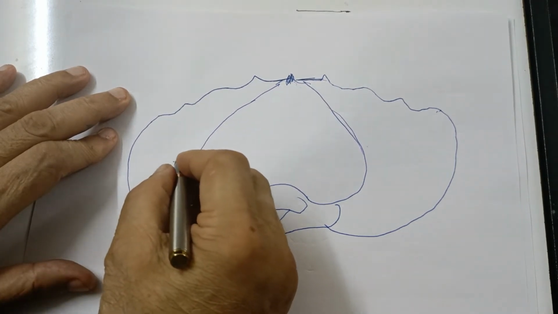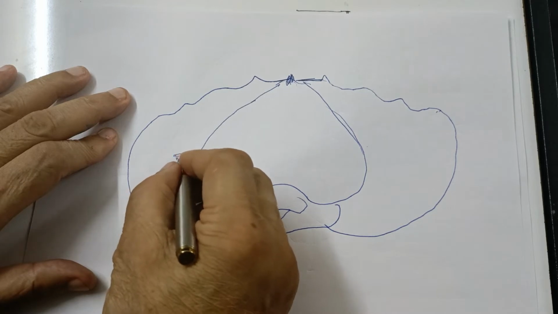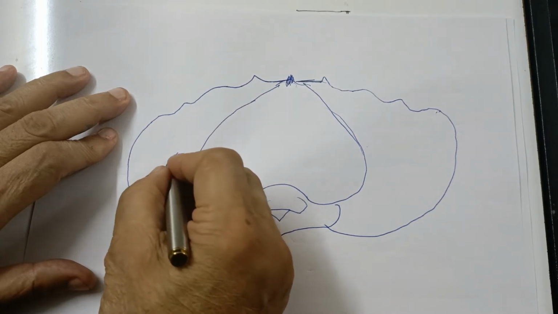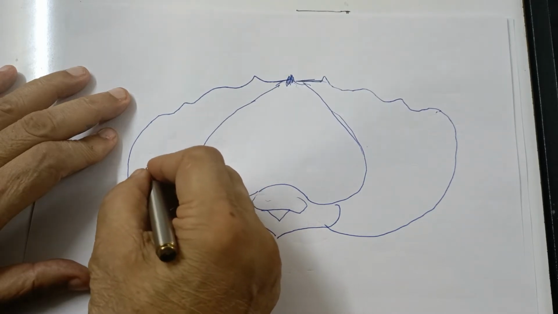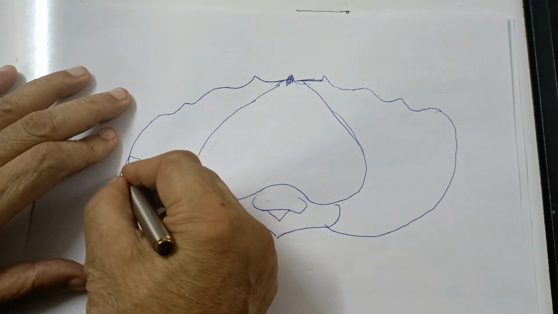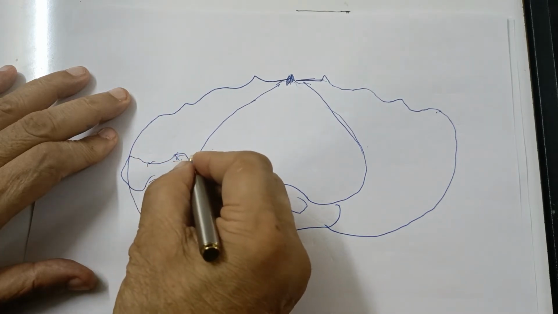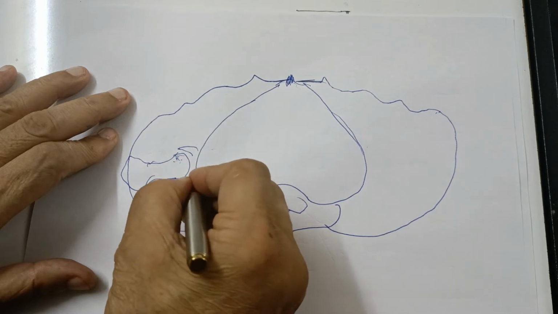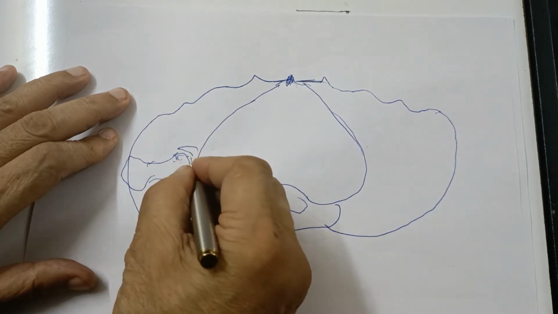From this portion, you will have the head of the femur, the neck of the femur, and you will see the trochanter, and this will be your acetabulum.